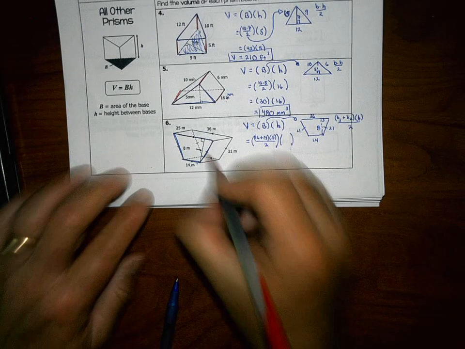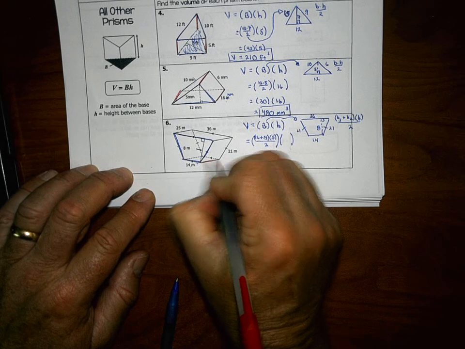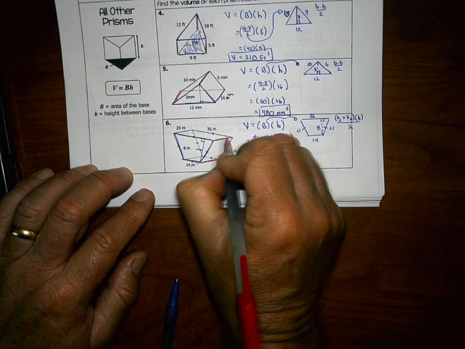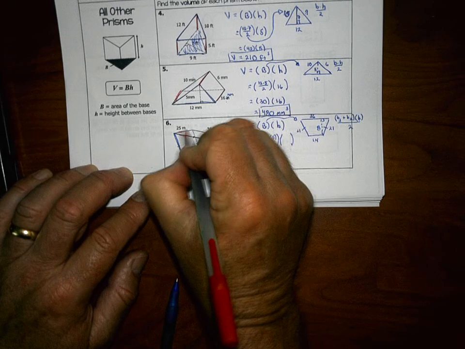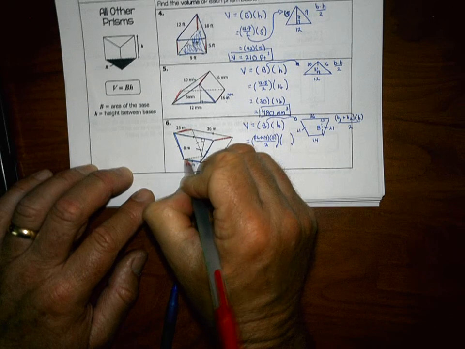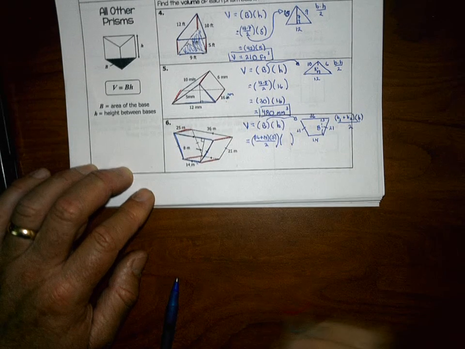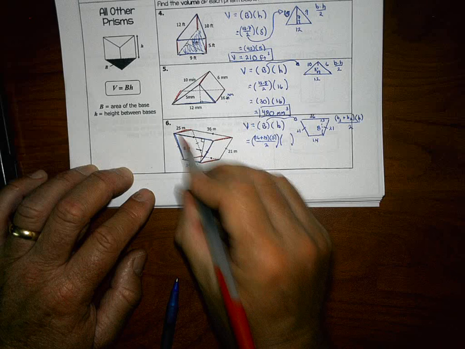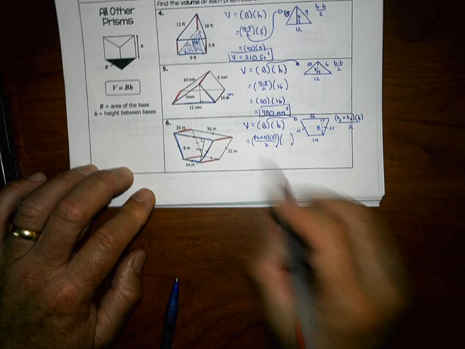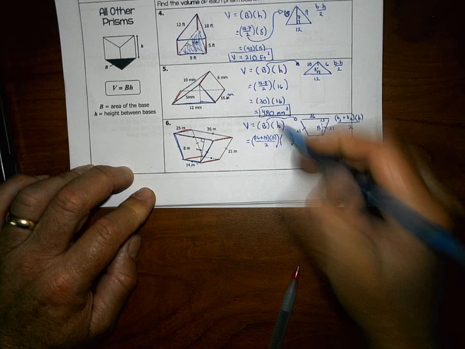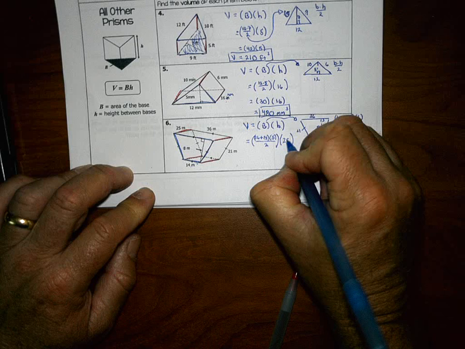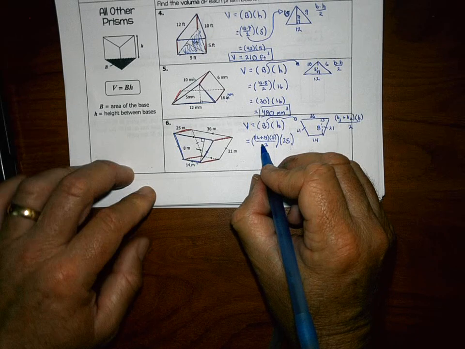And then remember, the height is any line segment that connects the two bases together. So all 4 of these line segments that I'm outlining in red are the heights. How long are they all? Well, you can see they are 25. So the height is going to be 25.